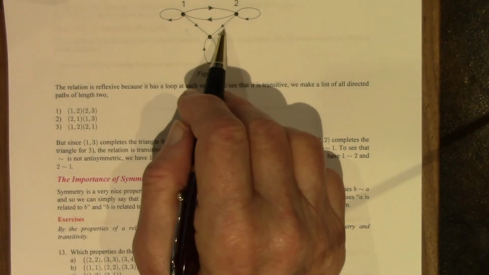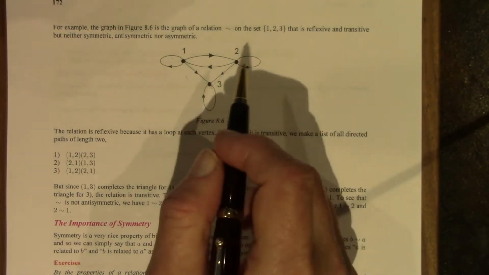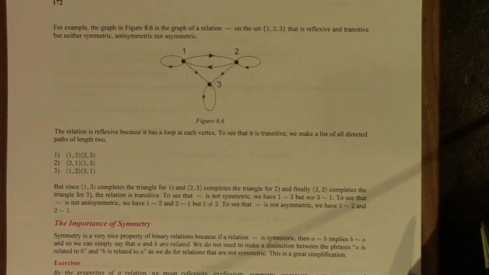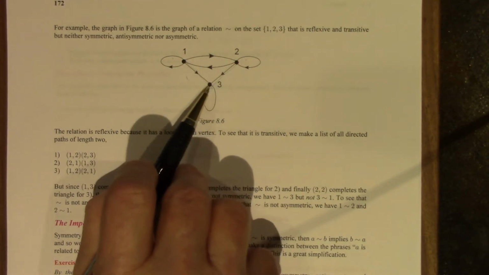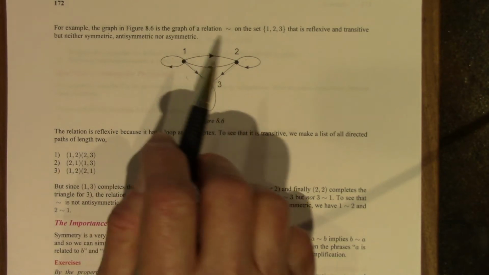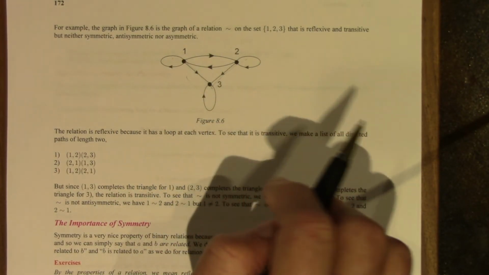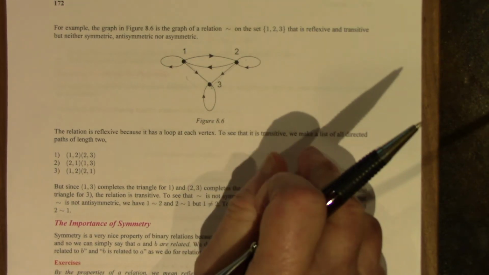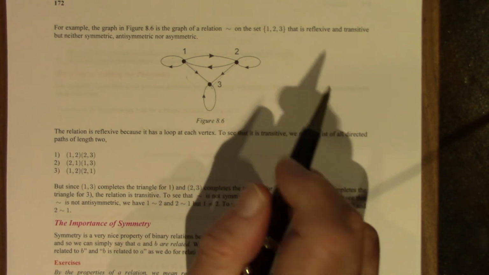This relation is not symmetric, because to be symmetric, if there's an arc from A to B, there has to be an arc from B to A. Well, there's an arc here from 1 to 3, but nothing from 3 to 1. So it's not symmetric. It's not anti-symmetric, because to be anti-symmetric, if there's an arc from A to B and one from B to A, then A and B have to be equal.